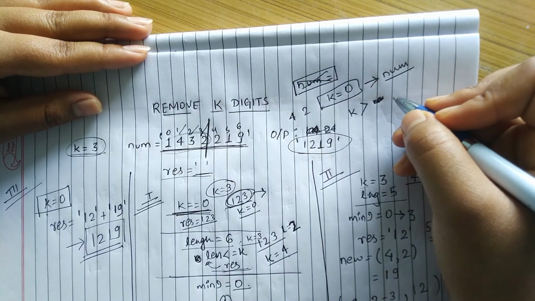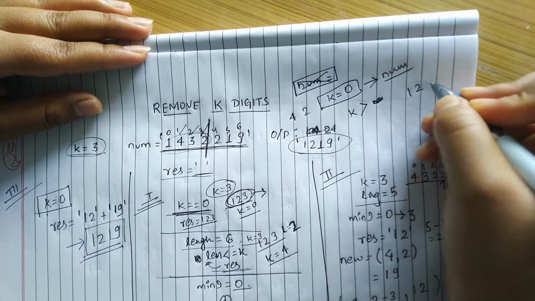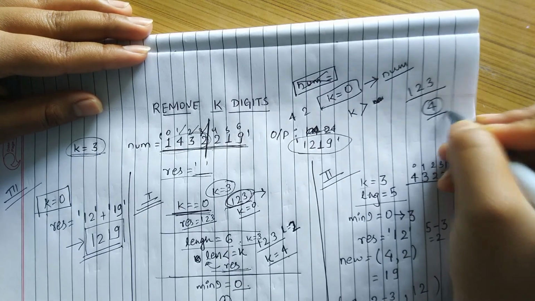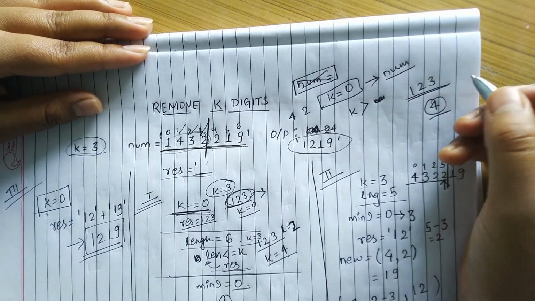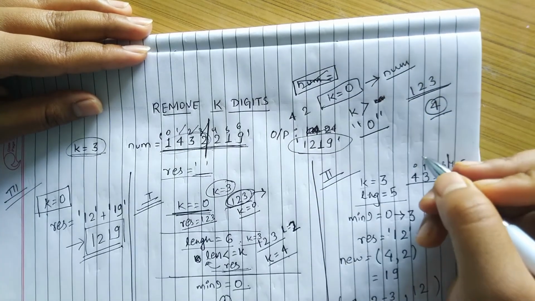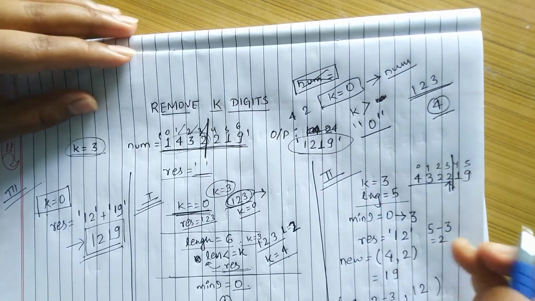What that means is you have 1 2 3 and you have 4, you can remove 4 digits, that means you remove everything and there is nothing left, so we will return 0 string. So those were the two base cases over there.